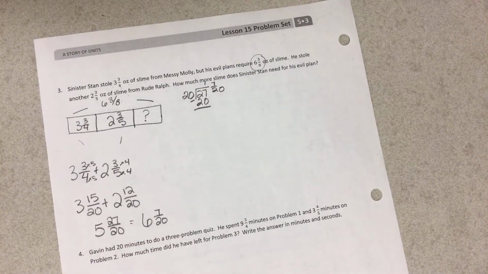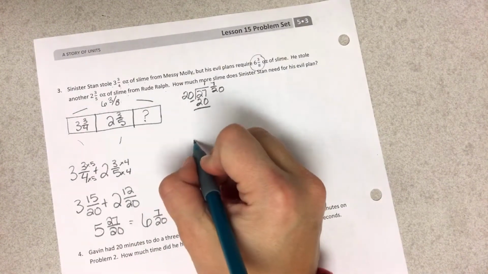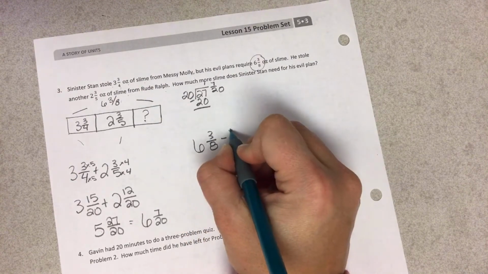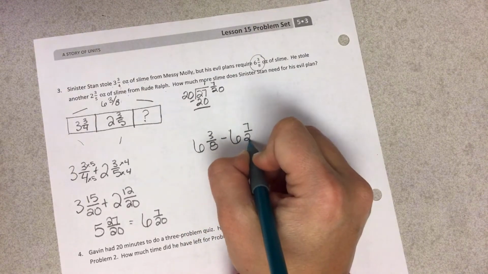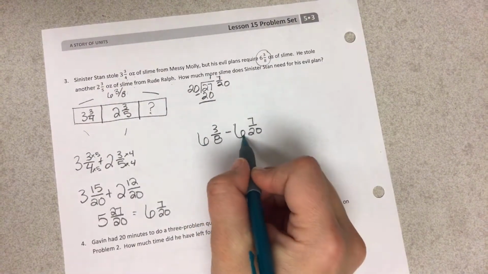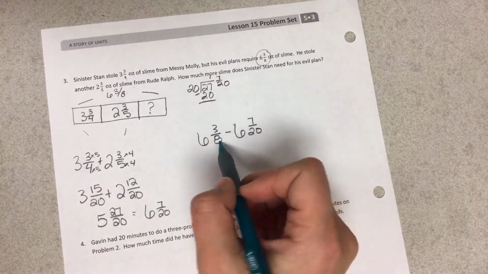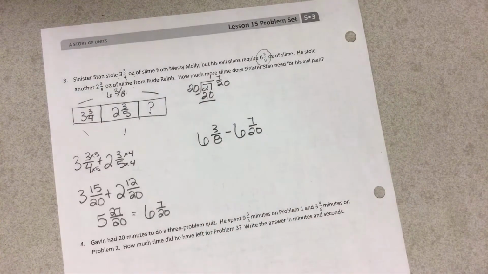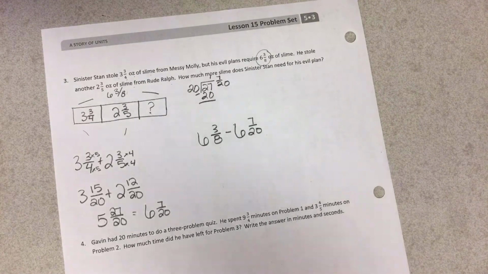Okay. So now what I know is that he needs 6 3/8, but he has 6 7/20. So automatically right now, guys, I know 6 minus 6 is going to be 0. I know that these two fractions are going to be something where I'm going to subtract and I'm not going to have to borrow.